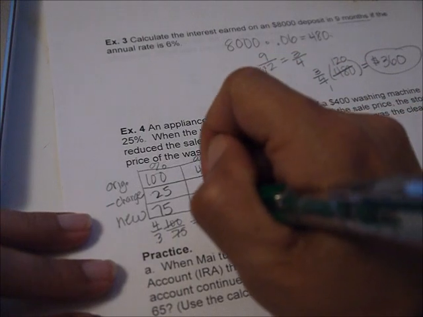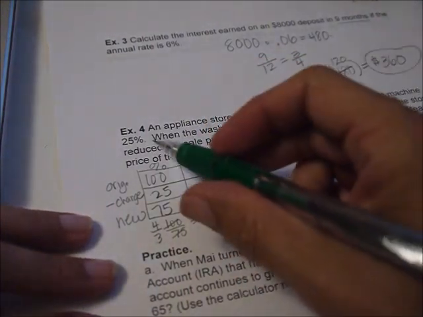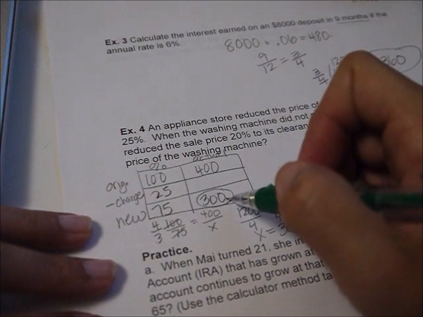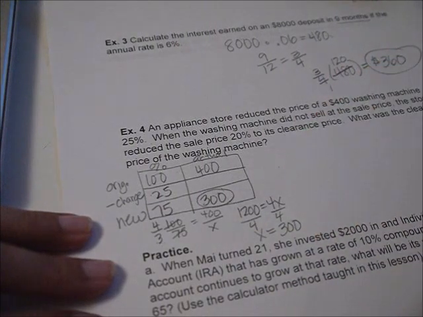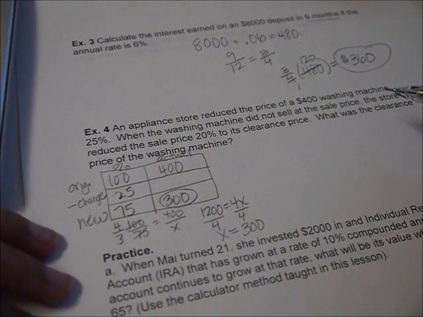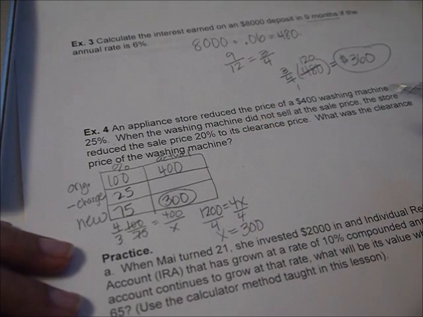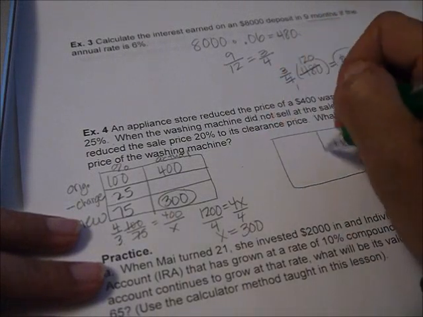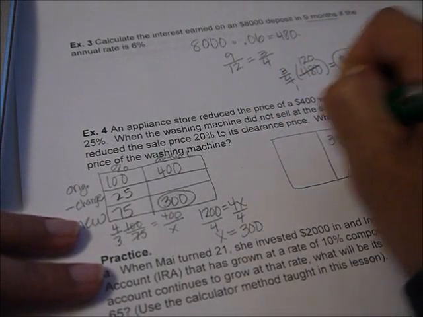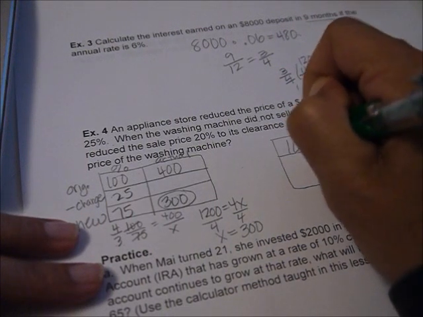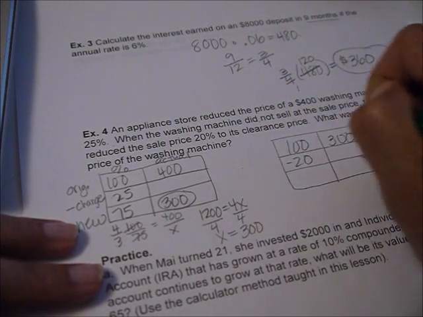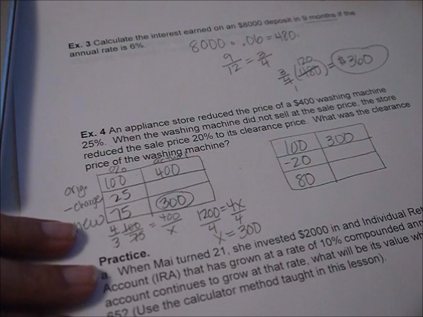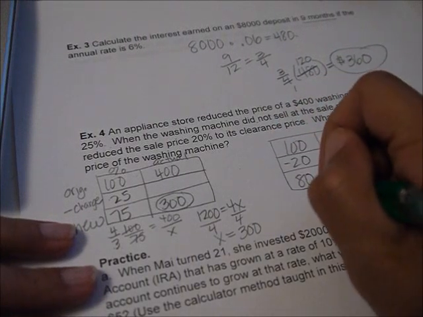So after reducing it the first time, it's $300, not 400. But now the washing machine costs $300 and no one bought it. So they're going to reduce it again 20%. So we've got to do this again. Now it starts at $300 and they're going to take off 20 more percent, which leaves us at 80%, right? And we want to know what the final price is. So we've got another ratio problem.